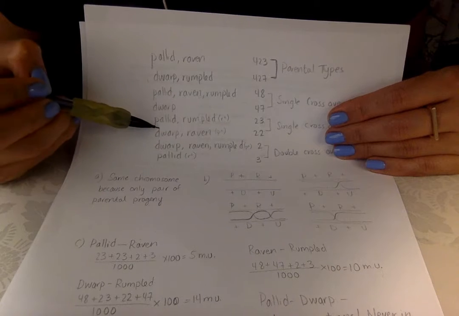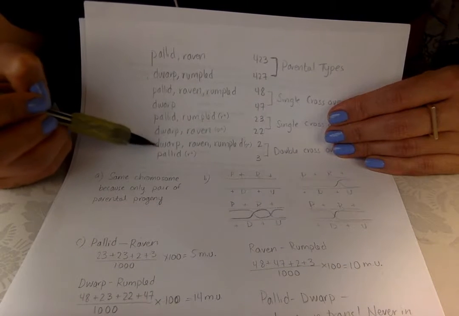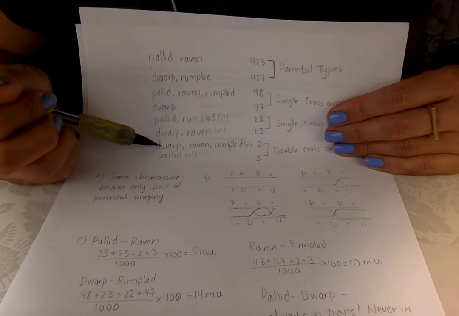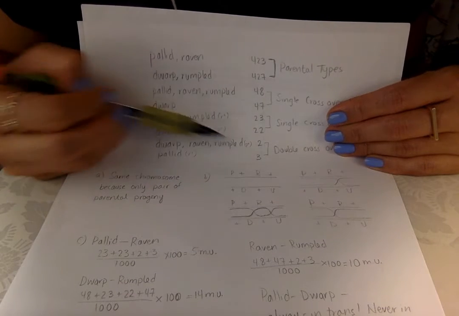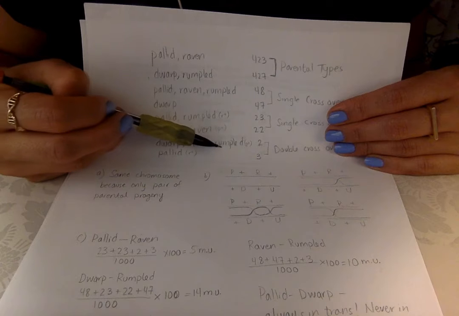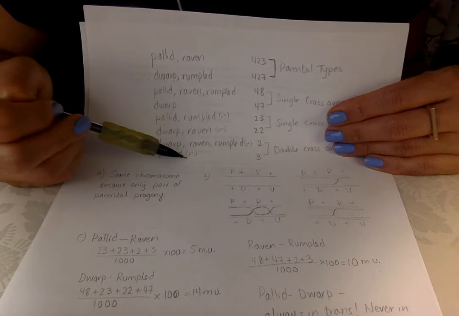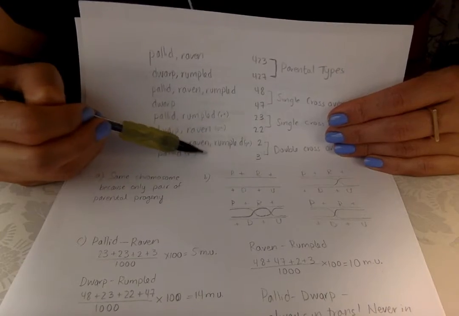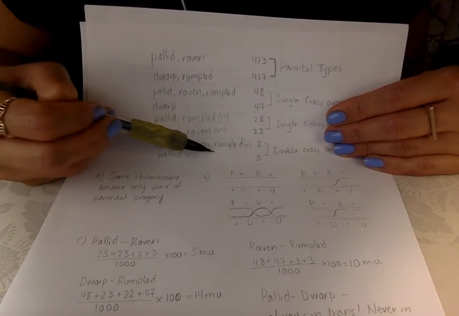Because if you come down here now to the double crossover event, you see dwarf and rumpled. So you're not going to grab this because both of these are mutant. Okay? And in this one, because neither one of them is listed as a mutant, you have to assume that both of them are wild type. So you're not going to grab that number either.